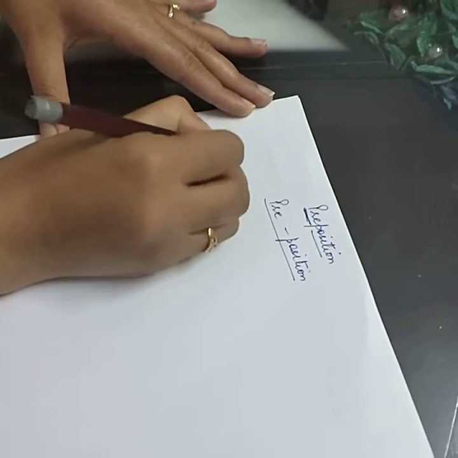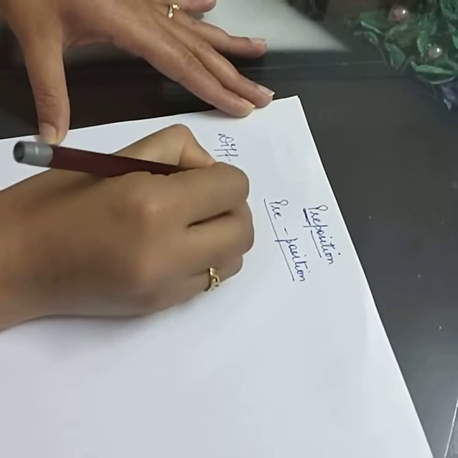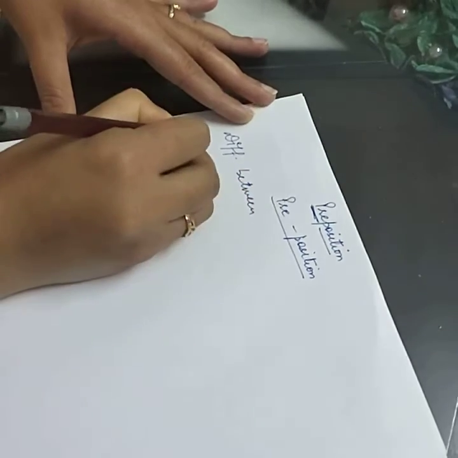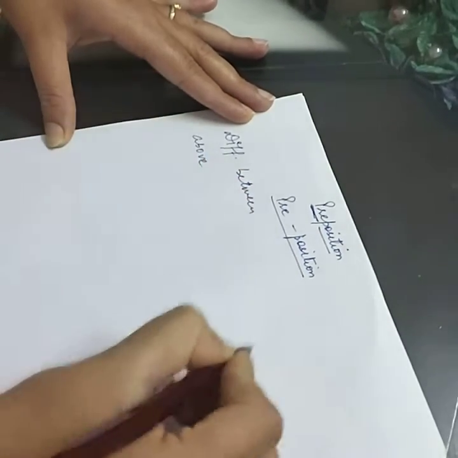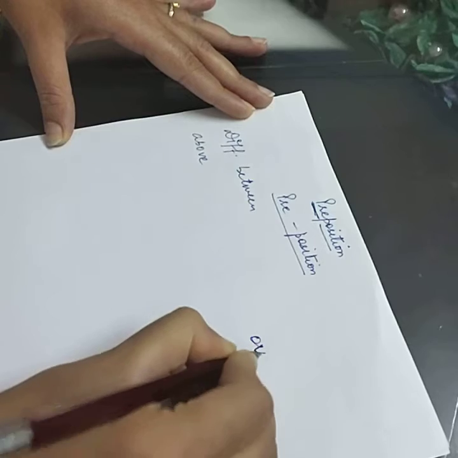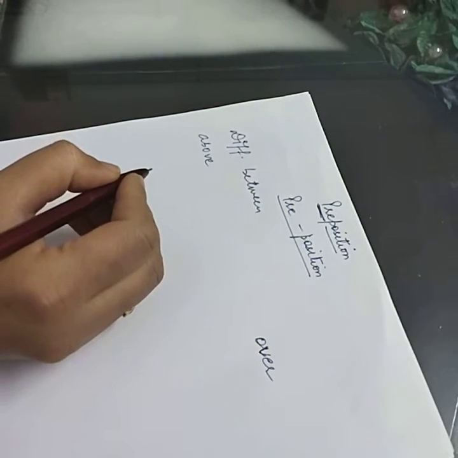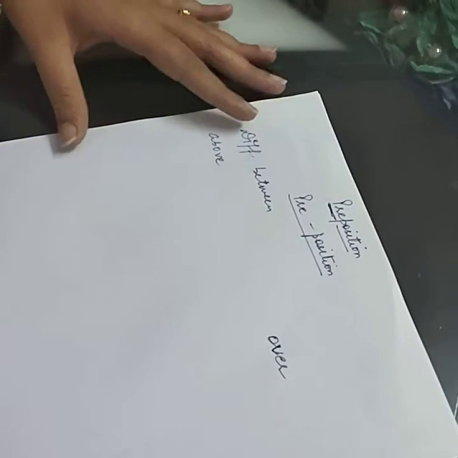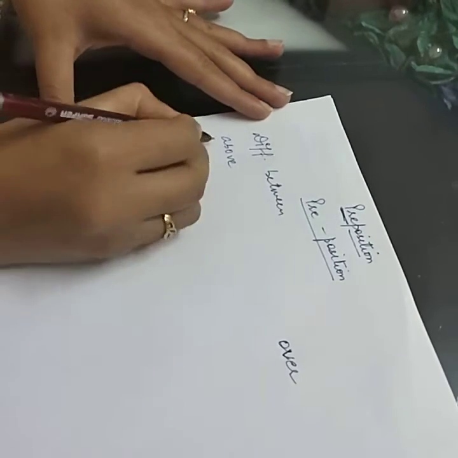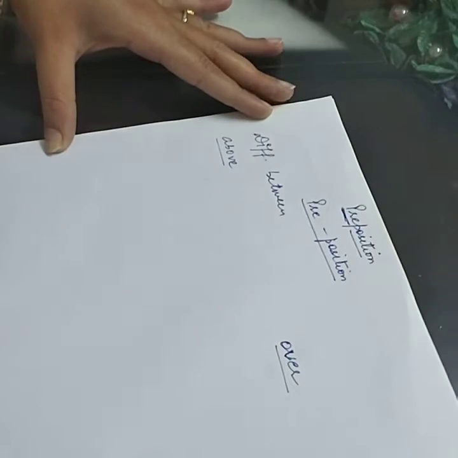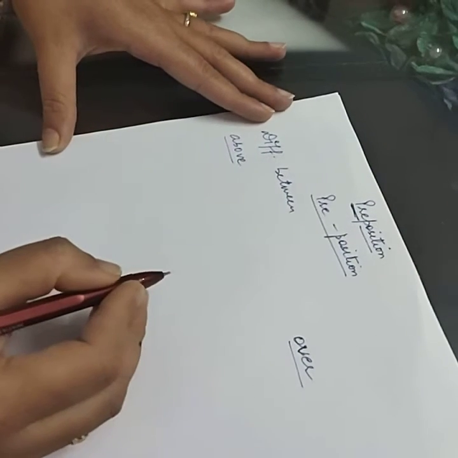So the difference between above and over. Fine. The words above and over themselves show that one thing is in a higher position than another. So now what's the difference between both? How will we use these prepositions?